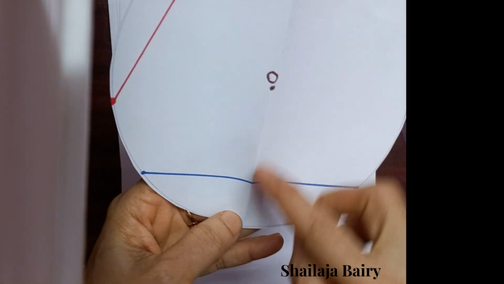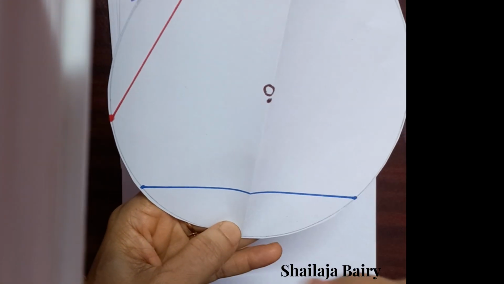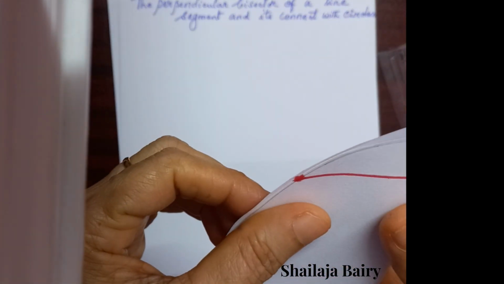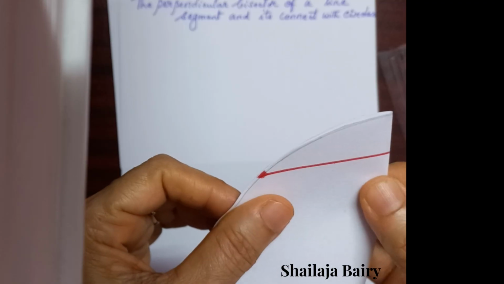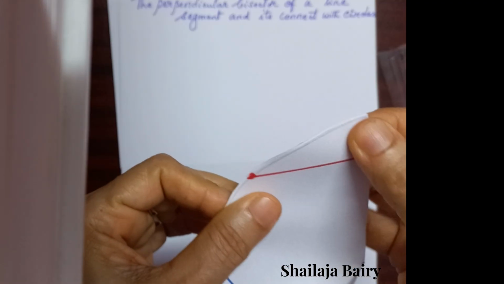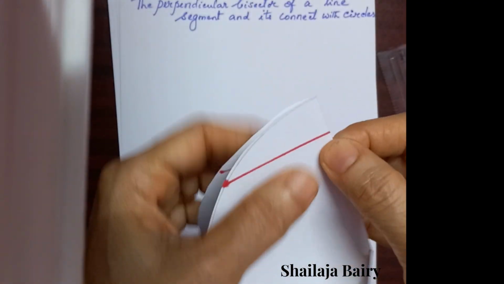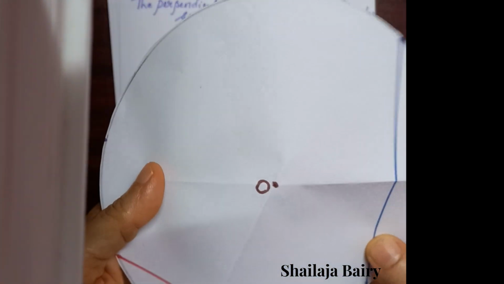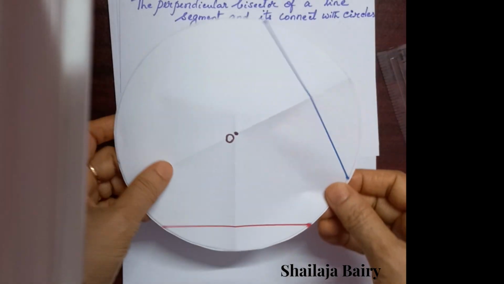We can observe here it passes through the center of the circle. Similarly, the perpendicular bisector of this chord, which is this crease now, is also passing through the center of the circle.